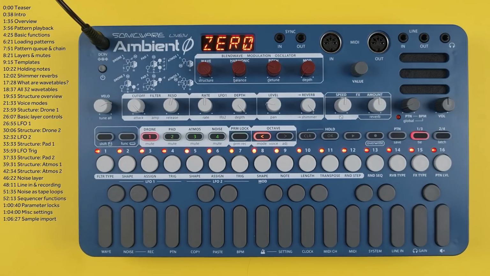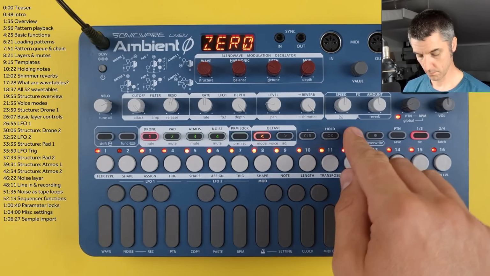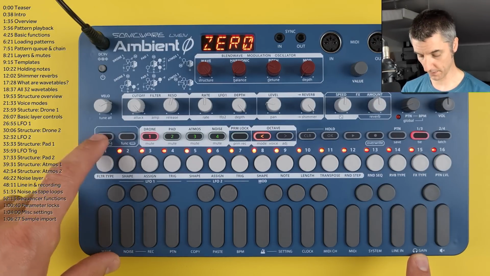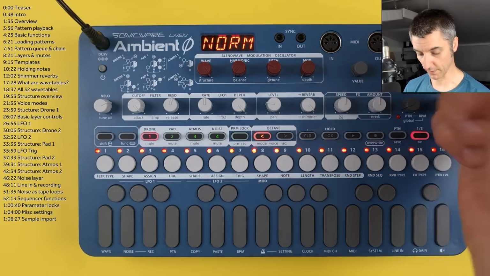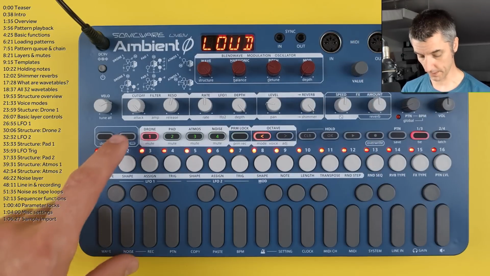So for the rest of the tutorial, I'm just going to put a cable into the line out and then capture the audio directly. So now when we press play, we'll hear a nice clean recording from the line out. Pressing play again will stop the pattern. If you decided to use headphones, you can boost or reduce the relative volume of the headphones compared to the output by using the headphone gain here, so function and gain. Pressing that will reveal a menu, and we can use the value knob to change it so it's normal. We've got soft, and I like to put mine on loud.